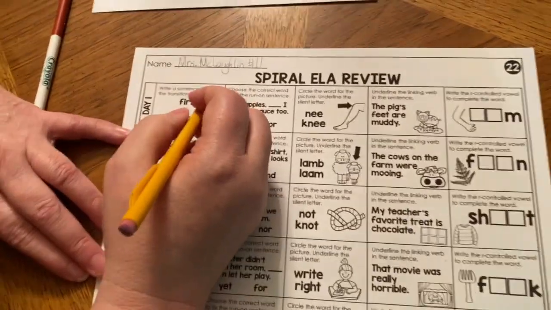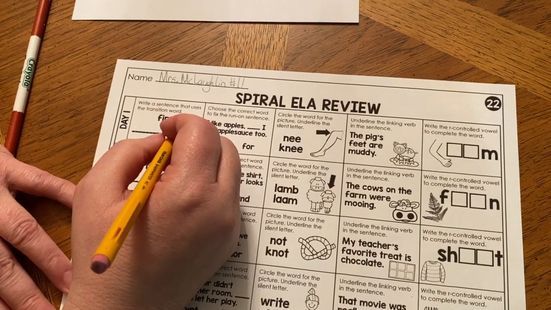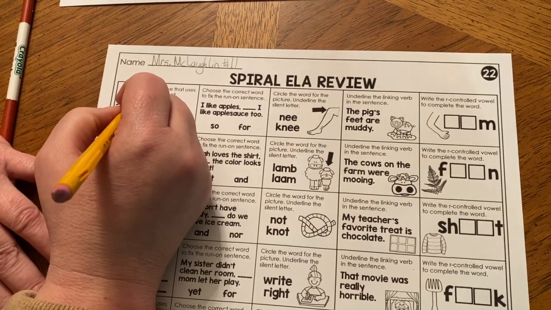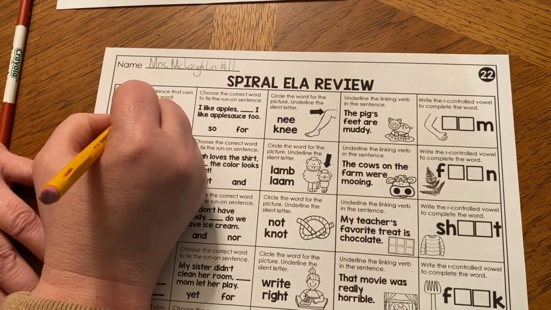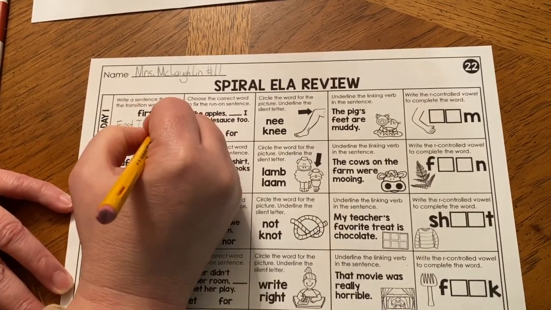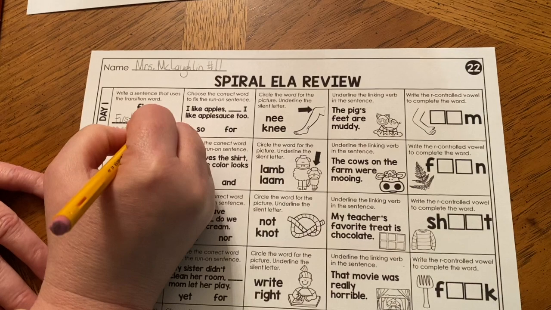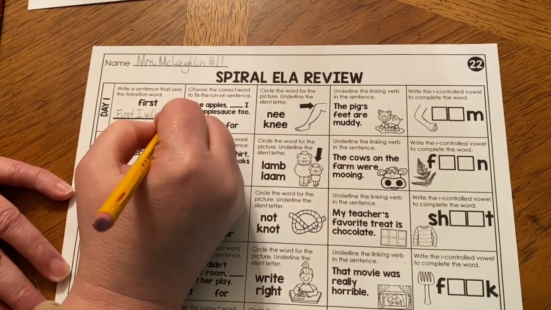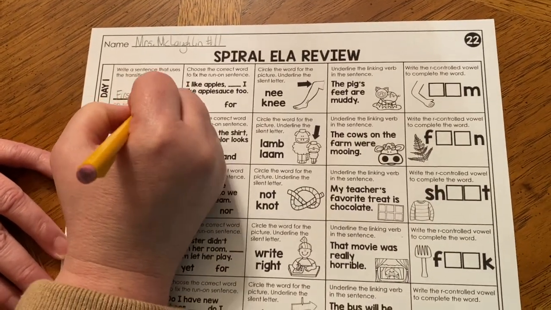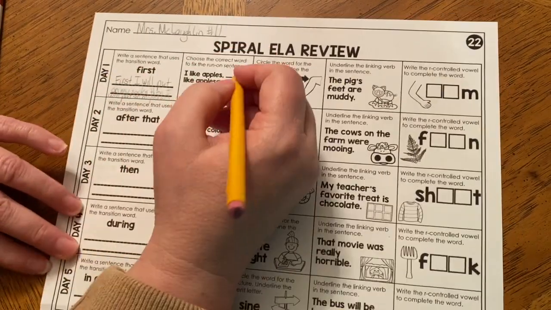Okay, write a sentence that uses the transition word first. First, let me think of a sentence. How about, first I will put on my socks. First, I will put on my socks. Then I will put on my shoes. And you can go on the back too if you don't have enough room. Just write day one and complete the sentence.